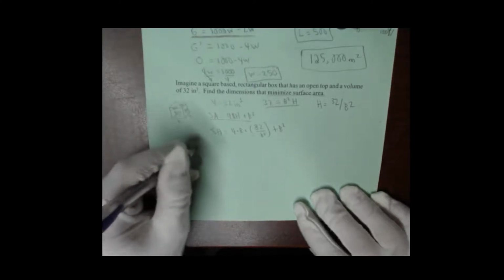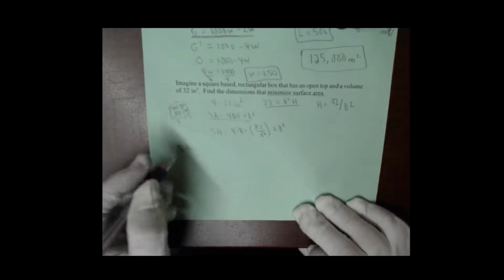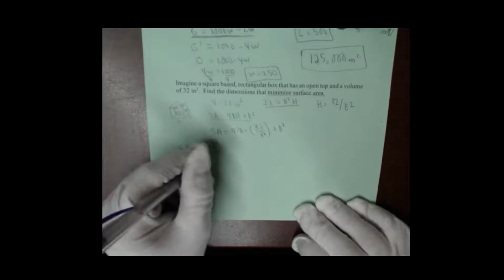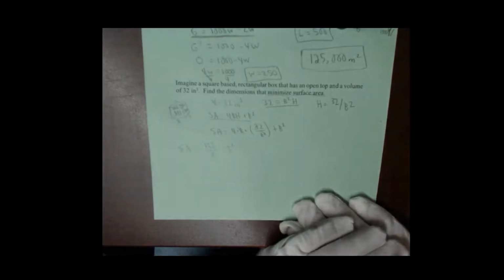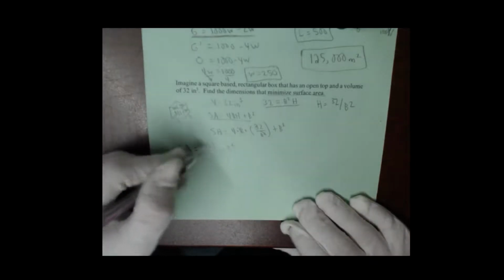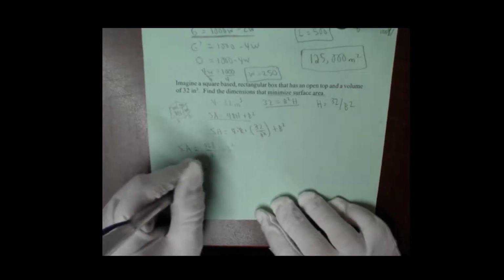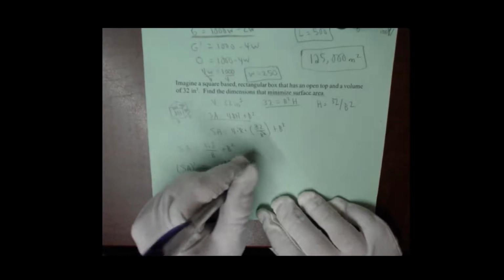If we clean that up a little bit, it'll be SA equals, this b cancels with that one. So 4 times 32 is going to be 128. So we got 128 over b plus b squared. There's our new optimization function in only one variable, so we can take a derivative and figure out the maximum and the minimum. Let's do that. The surface area derivative will be negative 128 over b squared plus 2b.